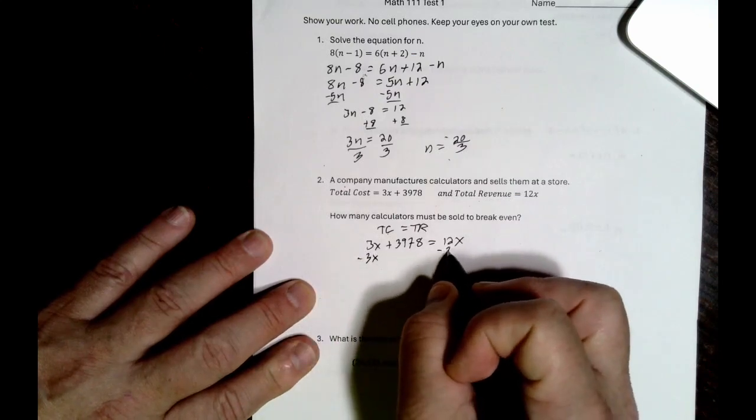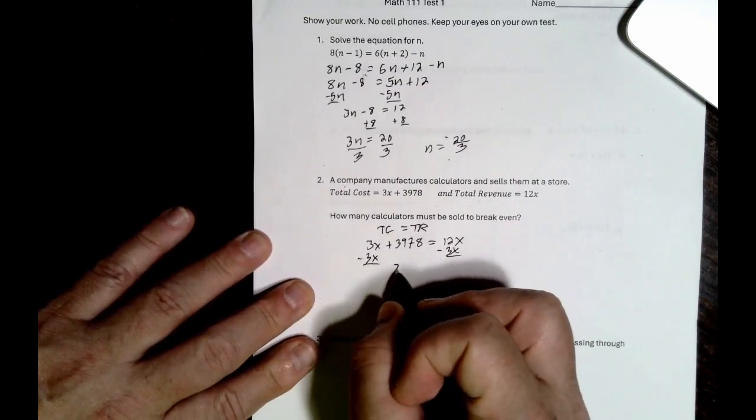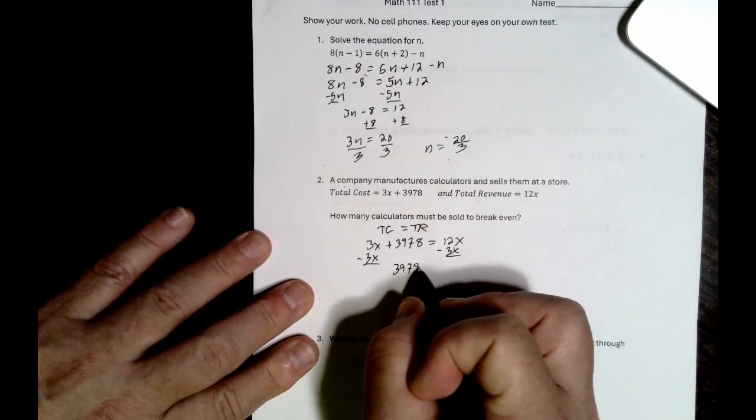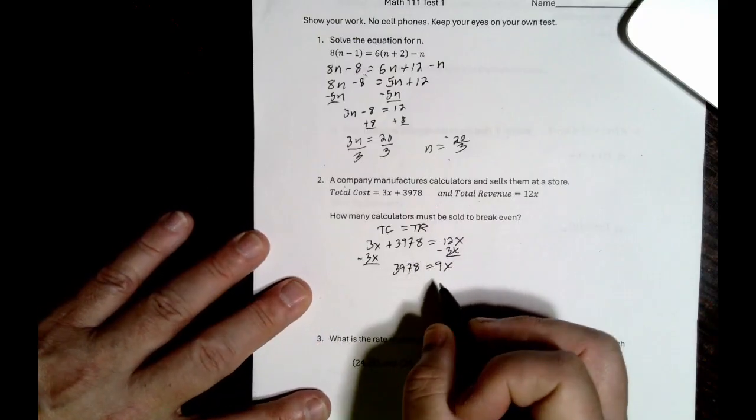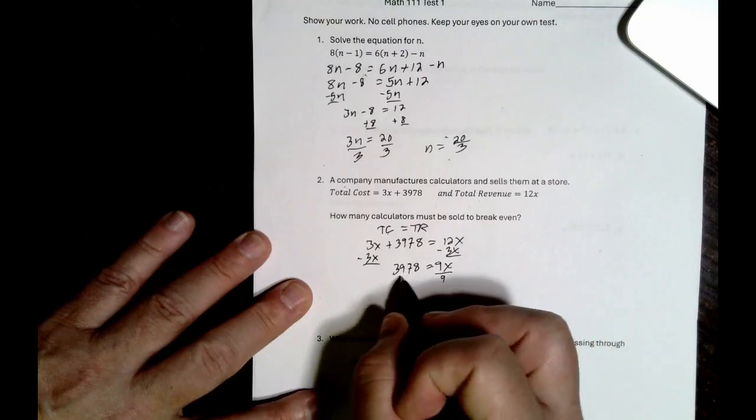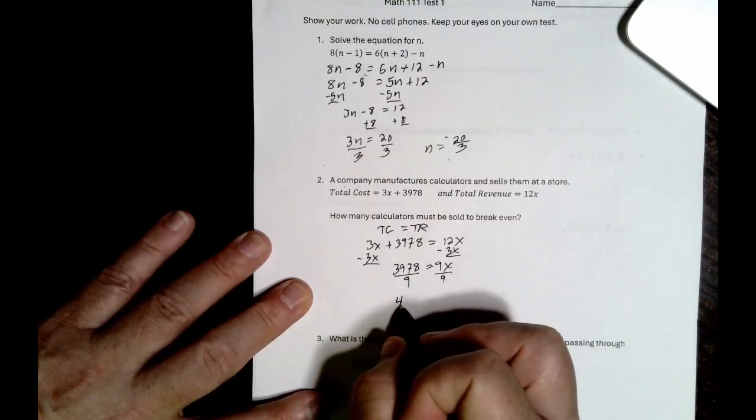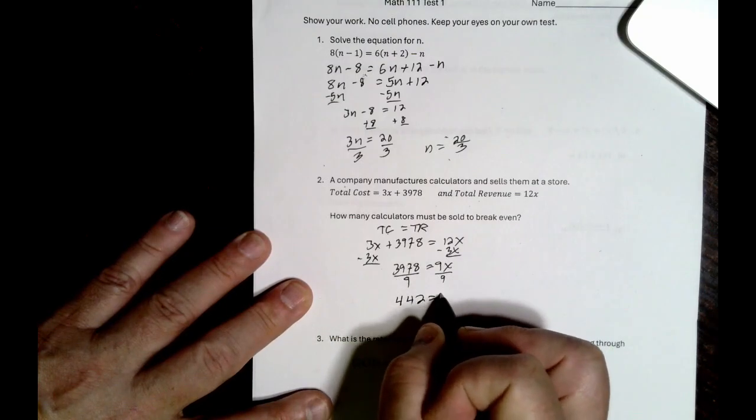Subtract 3x from both sides. You get 3978 equals 9x. Then divide by 9. And you get 442 equals x.